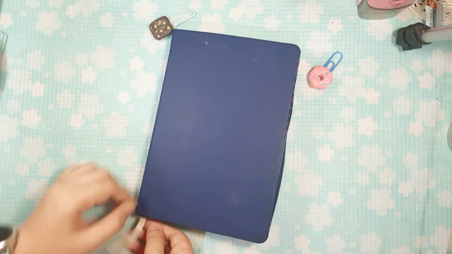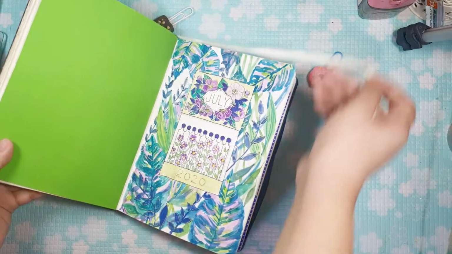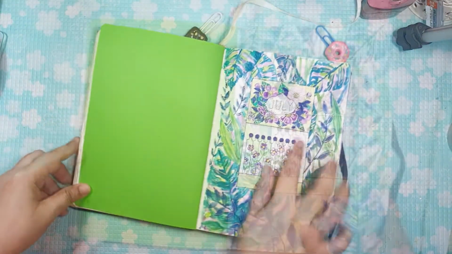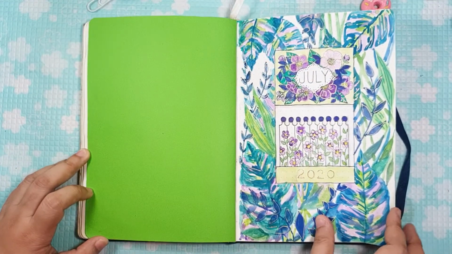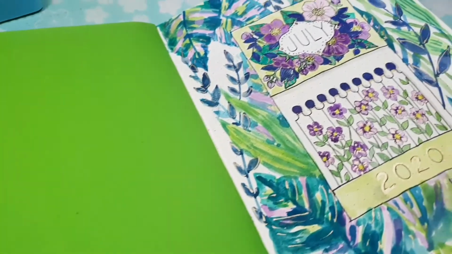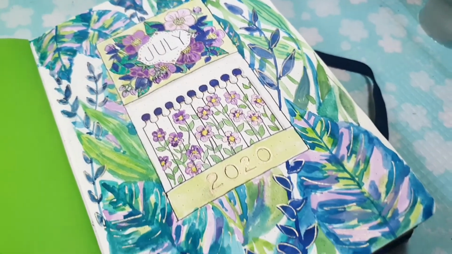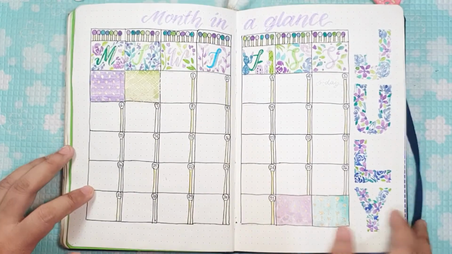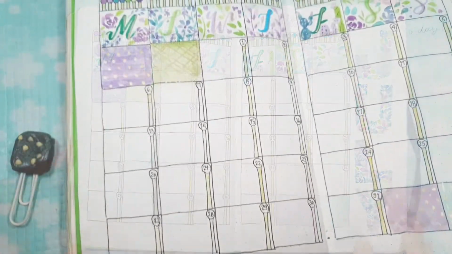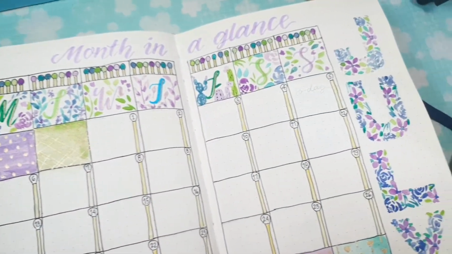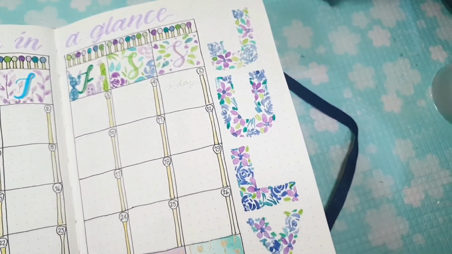So this is the final result for this challenge, and it was really tough. I found this green craft paper and glued it next to the cover page, and I thought it worked well, especially since I had no idea what to put there. My month in a glance spread looks really cute, and I don't really care if the matches look like lollipops anymore.